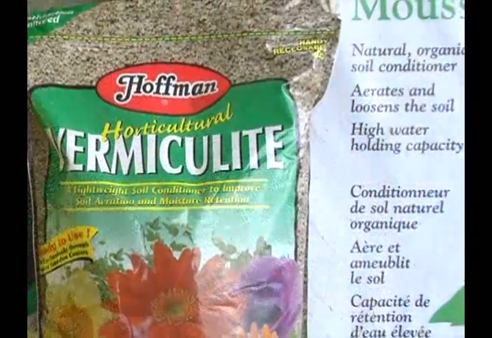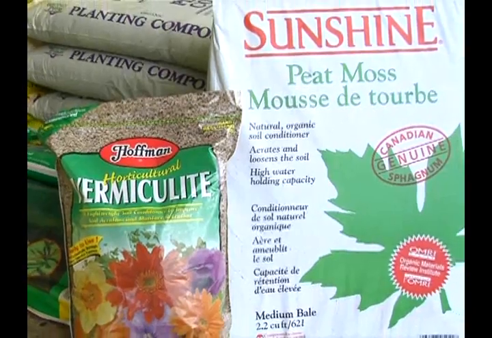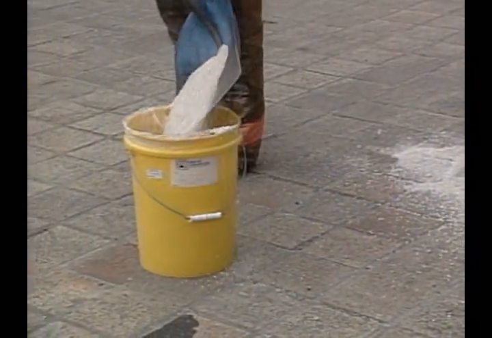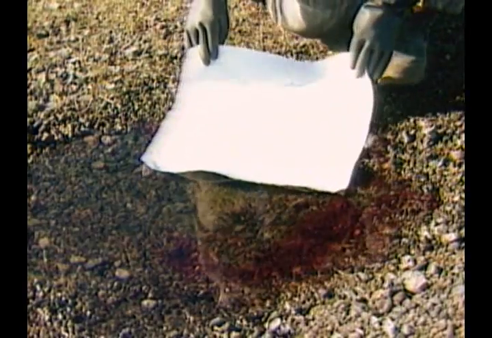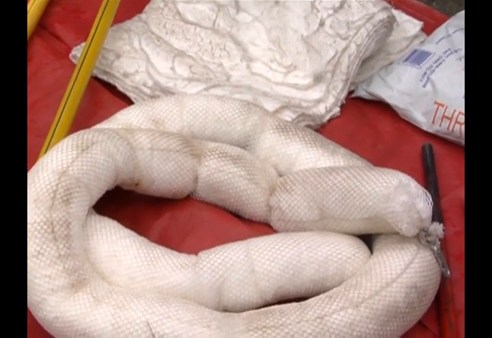Absorbent materials soak up and become saturated with the product. Common materials used to absorb spilled product include vermiculite, peat moss, and clay granules such as kitty litter. Adsorbent materials do not become saturated, but instead collect the product chemically. You may find absorbents and adsorbents in the form of particulate, sheets, pads, pillows, and booms.